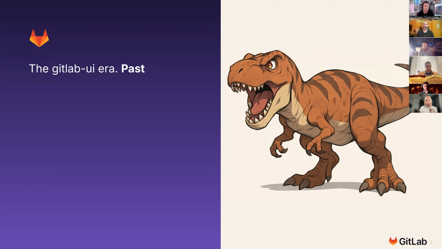Back in the days when Duo Chat was just a bunch of components, we decided that we have to use and abuse GitLab UI. That's what I call the GitLab UI era. Back in the days, there was a very limited resource of front-end engineers. Namely, it was just one front-end engineer, and anything would help us to move quickly. So the pros of keeping Duo, what we now call Duo UI, in the GitLab UI back in the days was it works with minimal resources. As I said, it was just one front-end engineer back then.